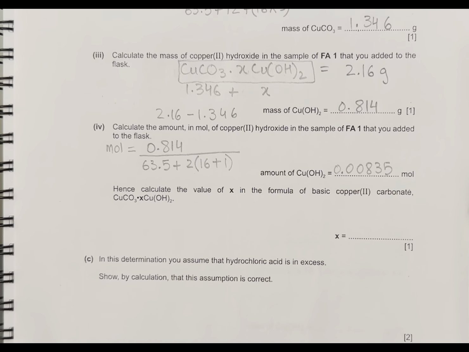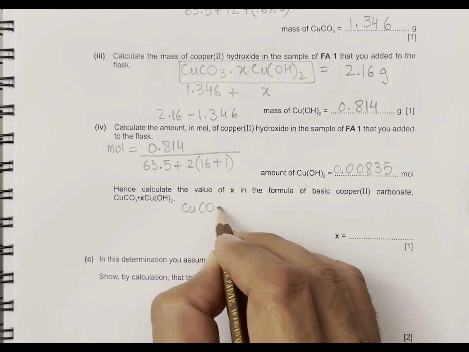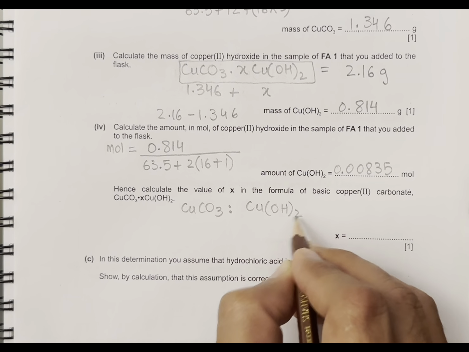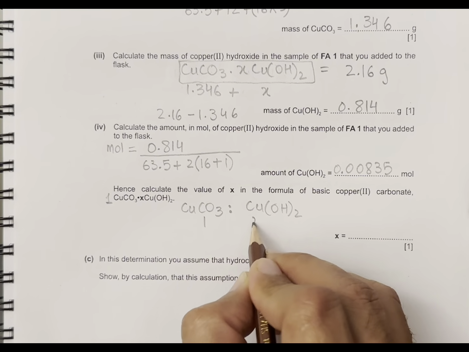Now let's move on to the next part. It says hence calculate the value of x in the formula of basic copper(II) carbonate. Now the formula says the copper carbonate and copper hydroxide are attached in 1 to x ratio.